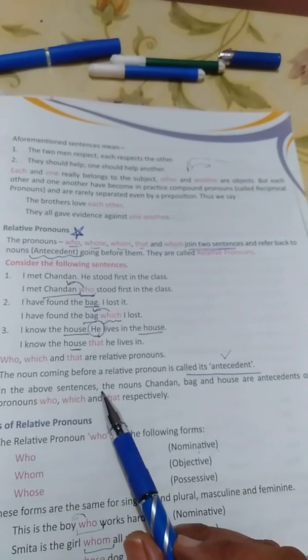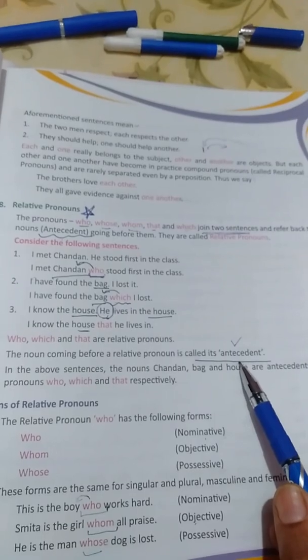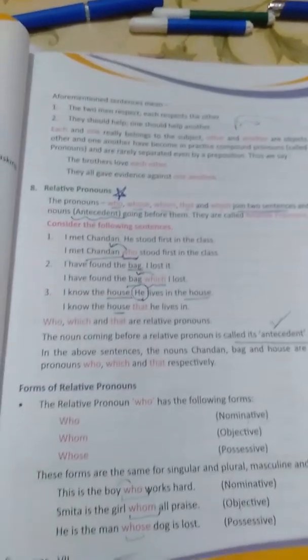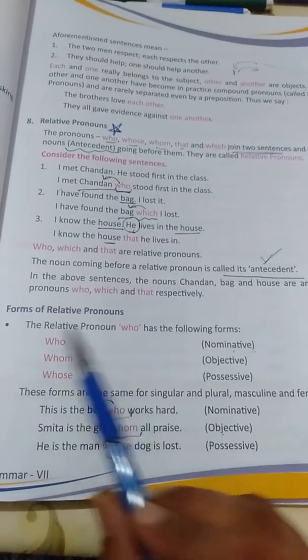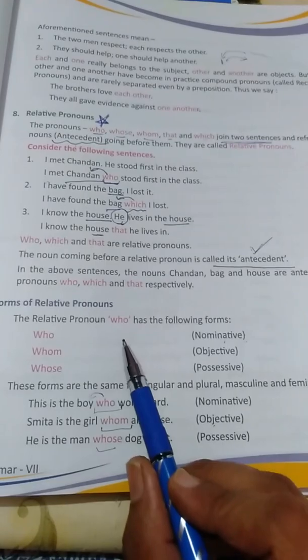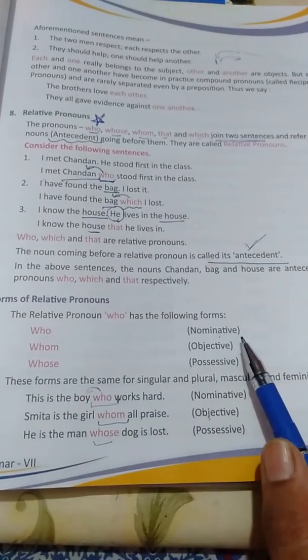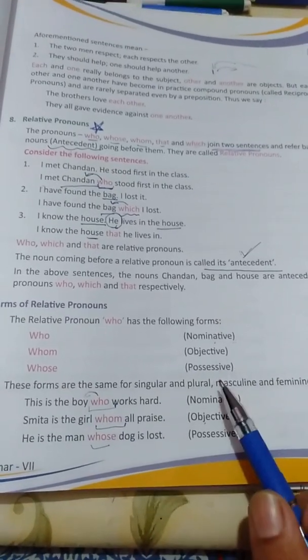The noun coming before a relative pronoun is called its antecedent. This is something that you have to keep in mind. So please put a tick. Then they have given the forms of relative pronoun. Who has the following forms. If who is there, the nominative case. Whom is there, objective. Whose, possessive.